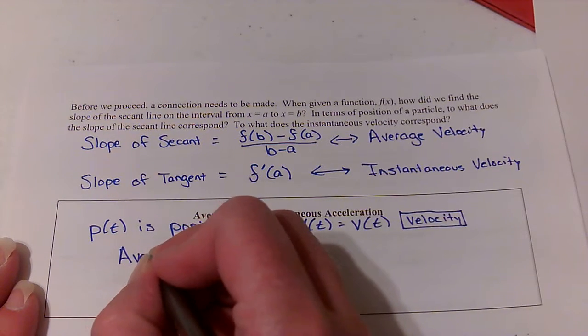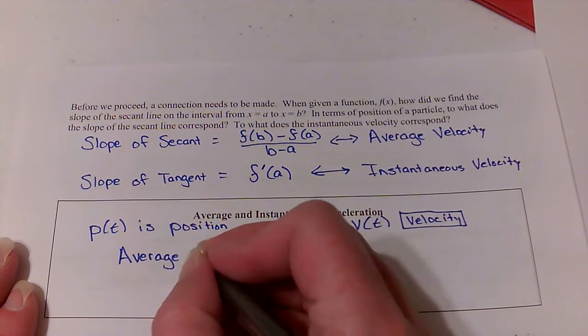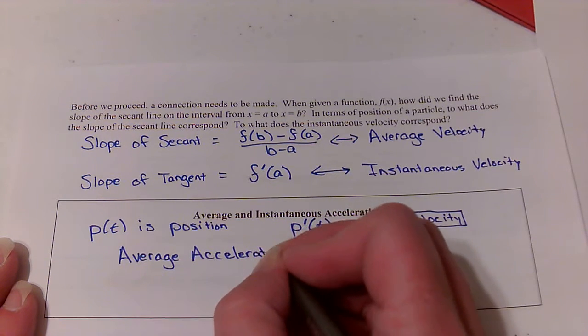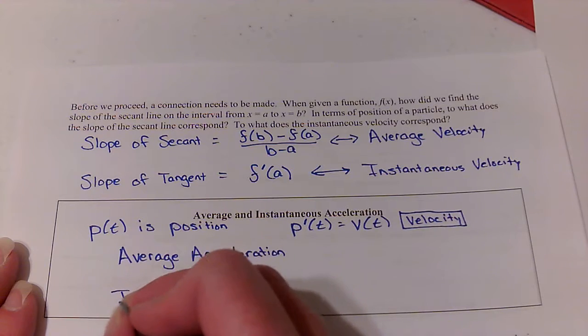Well, it depends on if we're looking for the average acceleration over a period of time or instantaneous acceleration.